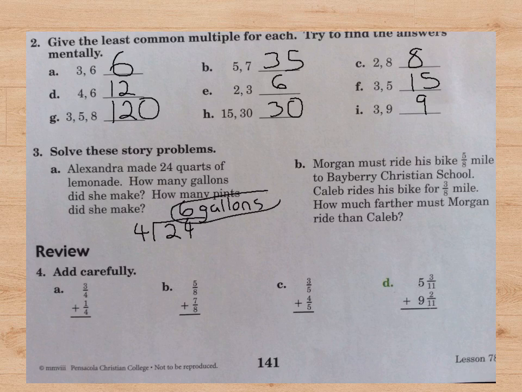But they asked us 2 questions. How many pints did she make? Well, there's 2 pints in every quart, so for that one we need to do 24 times 2. We get 48 pints.